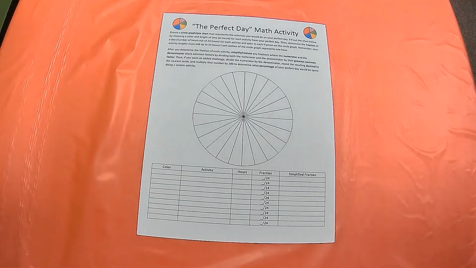All right, guys, once you've gathered your materials, you are ready to go for our first math activity, and that one's going to be the perfect day math activity. So I'm going to go ahead and read the description from the top of the handout. Go ahead and follow along. You can either print out a copy of the handout or just have it pulled up on your computer, whichever you prefer.